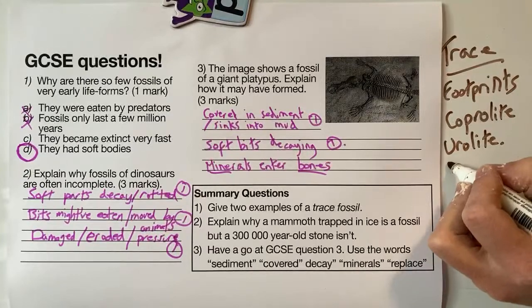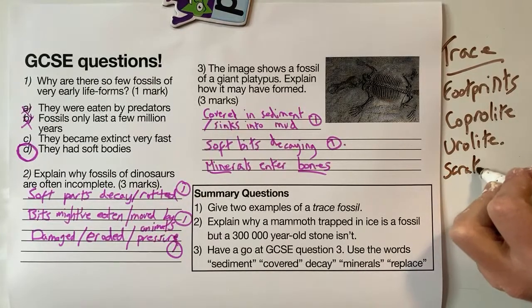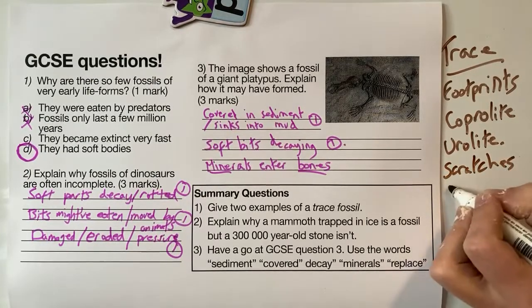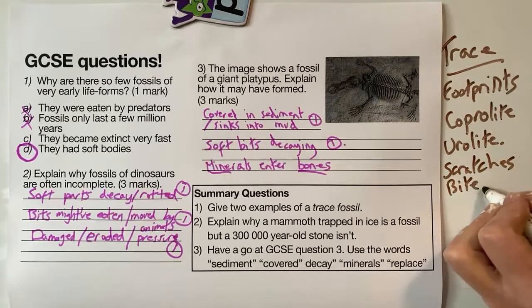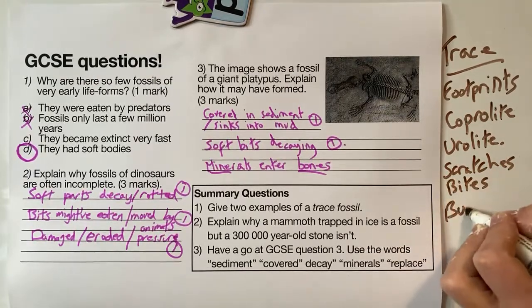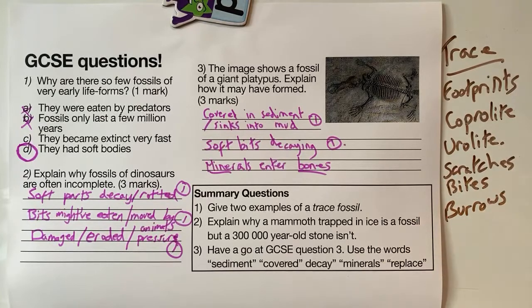What's the other one? Like scratch marks, I suppose? On bones, or bite marks, or burrows. That's a good one, isn't it? There we go. What else? That's all I can think of anyway.